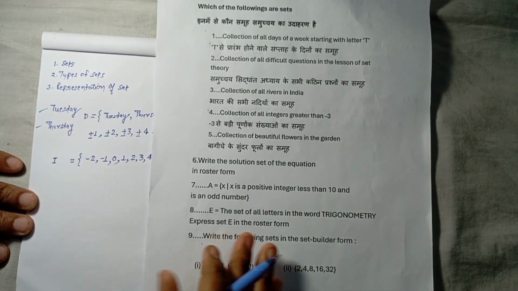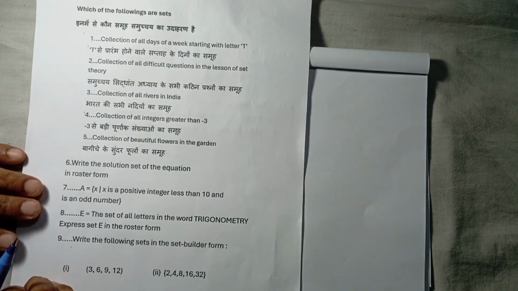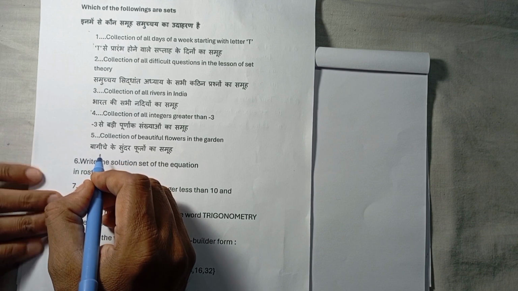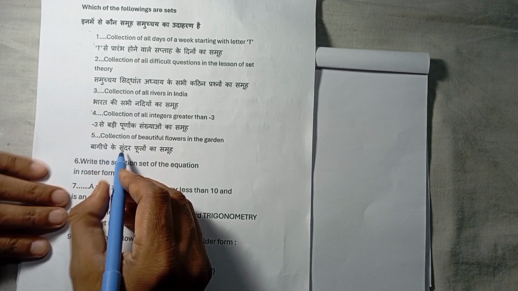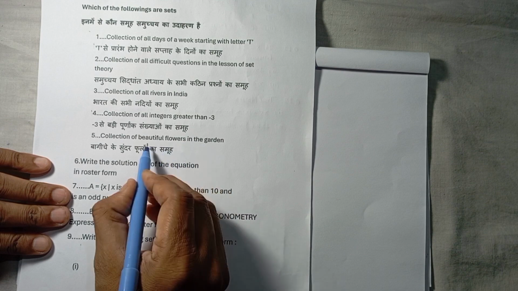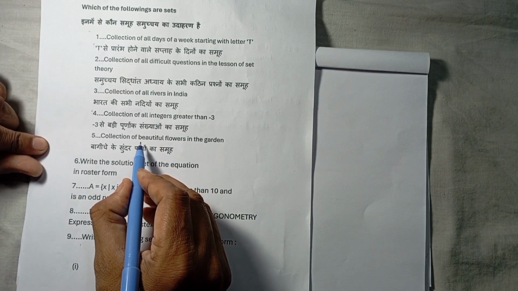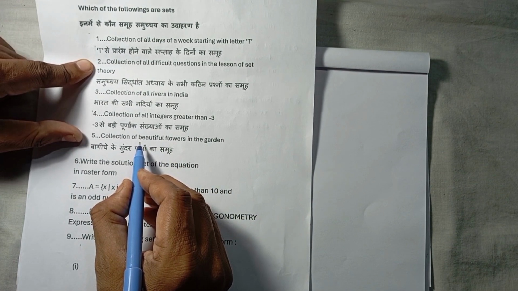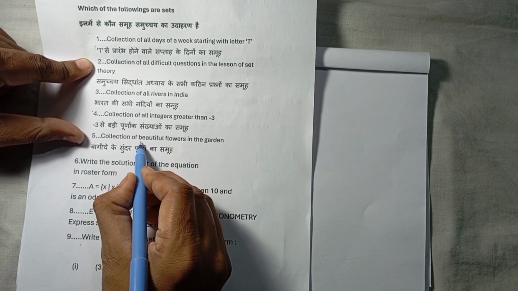Now, the last example in identifying whether a collection is a set or not. The last example is collection of beautiful flowers in the garden. Again, this example is similar to the example of difficult questions.